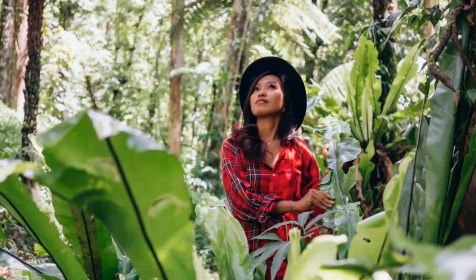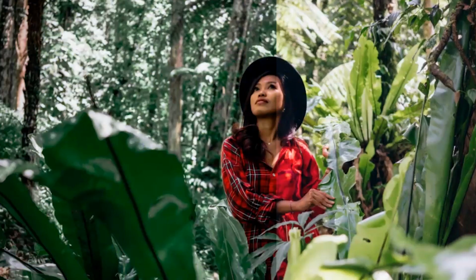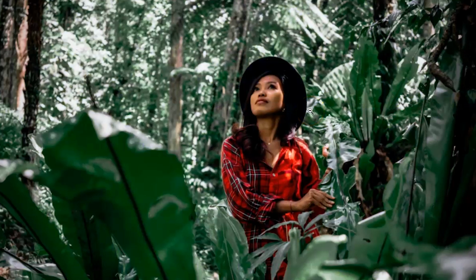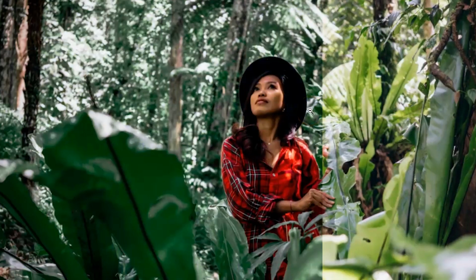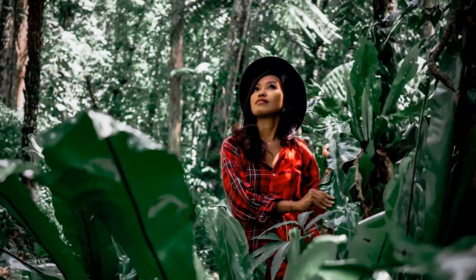Hello there guys! For today's video, I'm going to show you how to make a green, moody color grade in Photoshop. And also we will dive deeper into using the camera raw filter, creating, saving, and applying presets.